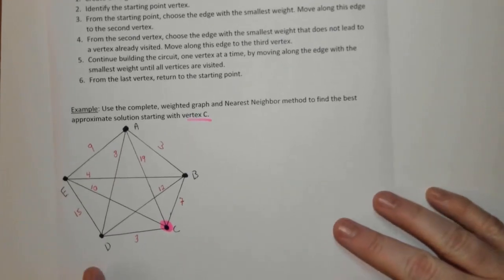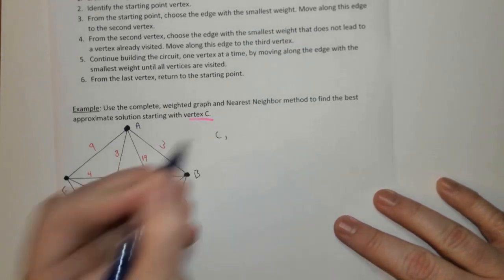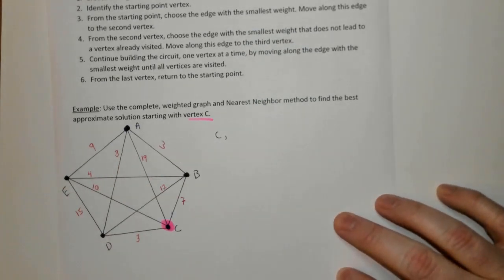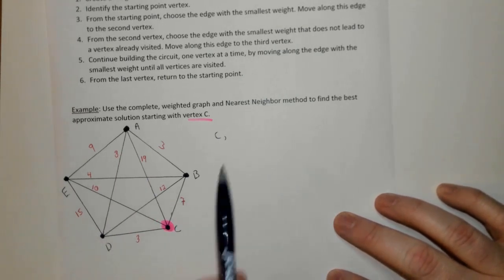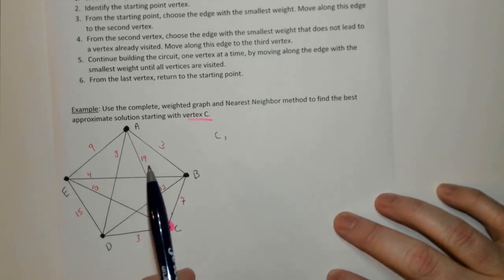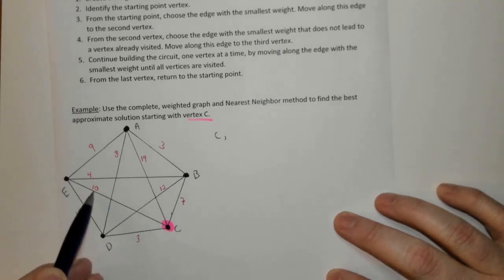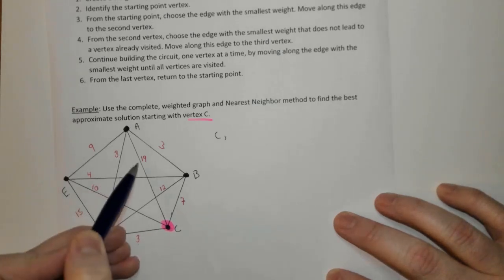So what I'm going to do is I will start with C. I'm going to highlight my path, and then I'll add those values up. Generally, they'll ask you to write out the path and then also give the total weight. All right, so we just look at these numbers. 3, 10, 19, 7.